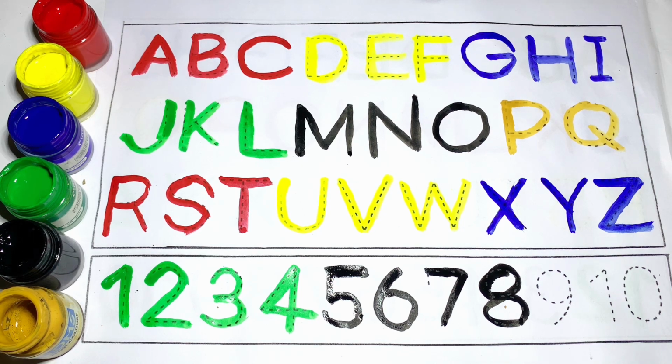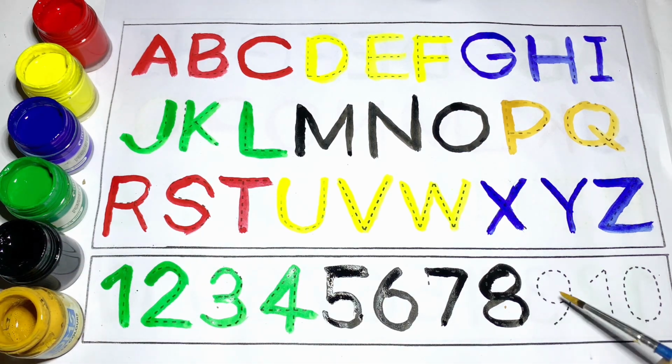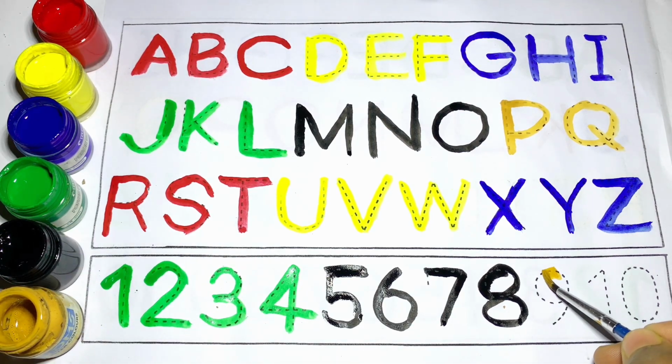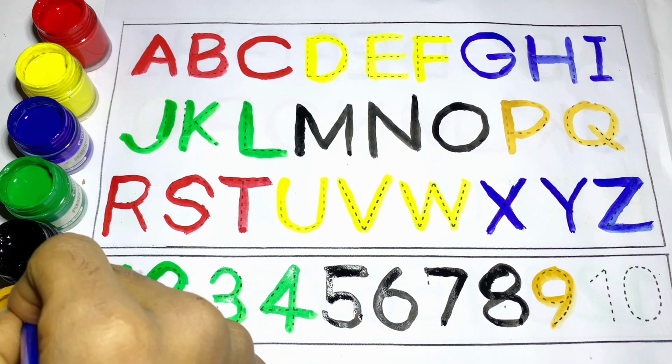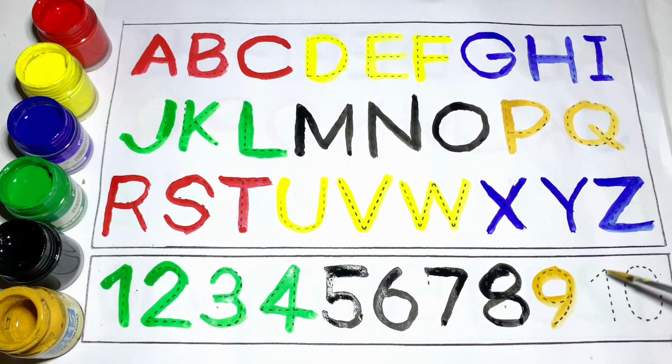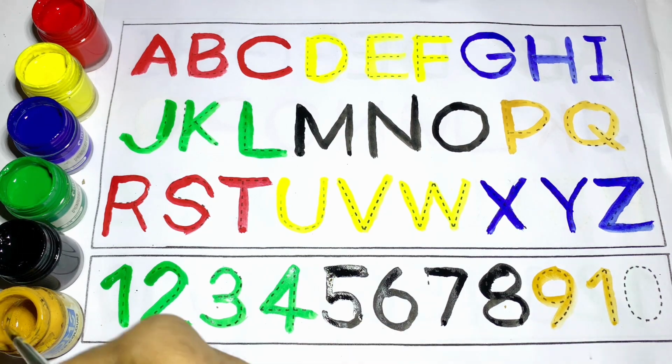The numbers of 9, and use yellow ochre color. N-I-N-E, 9. Kids, again use yellow ochre color and draw 10. The numbers of 10, T-E-N, 10.